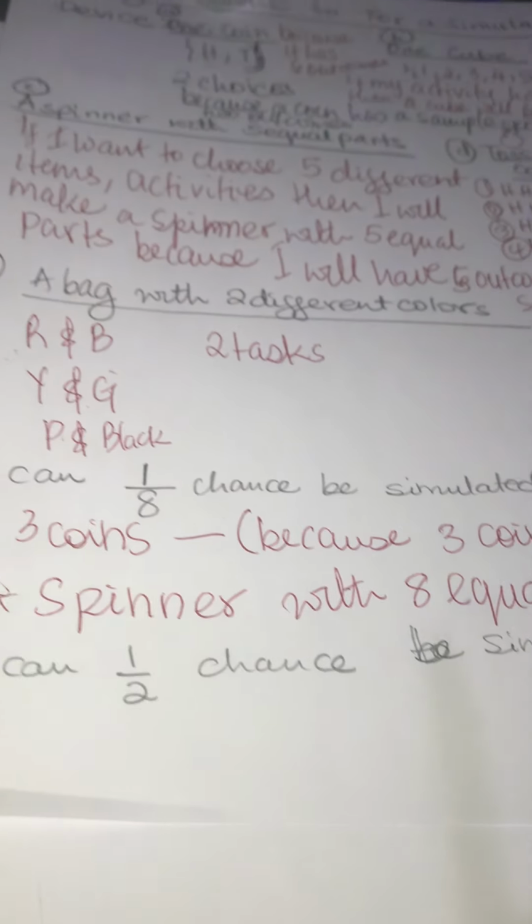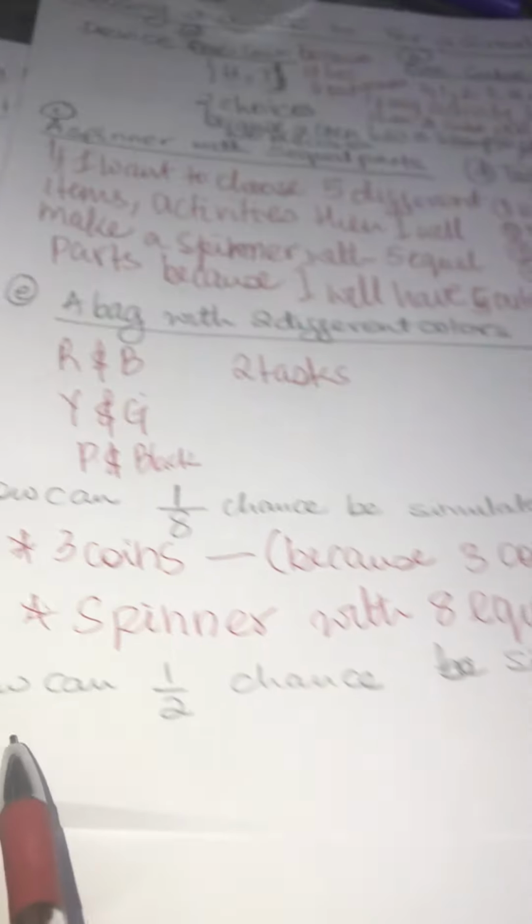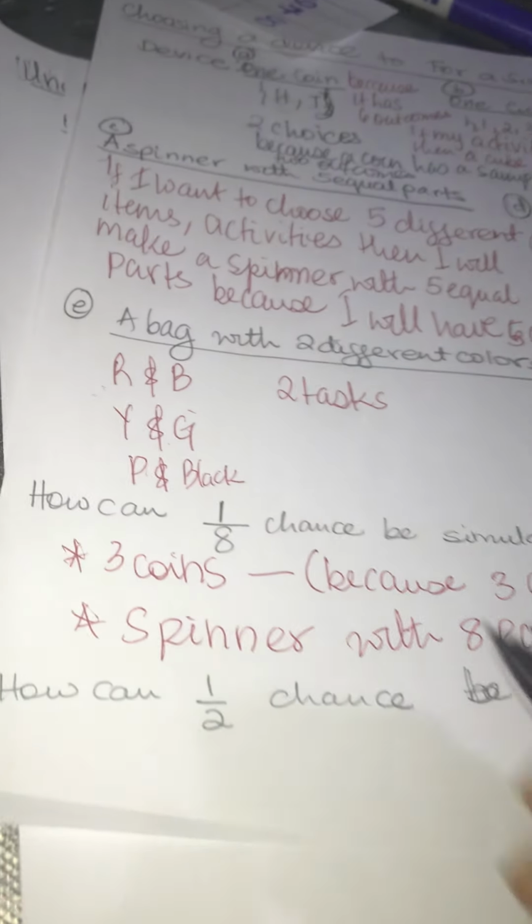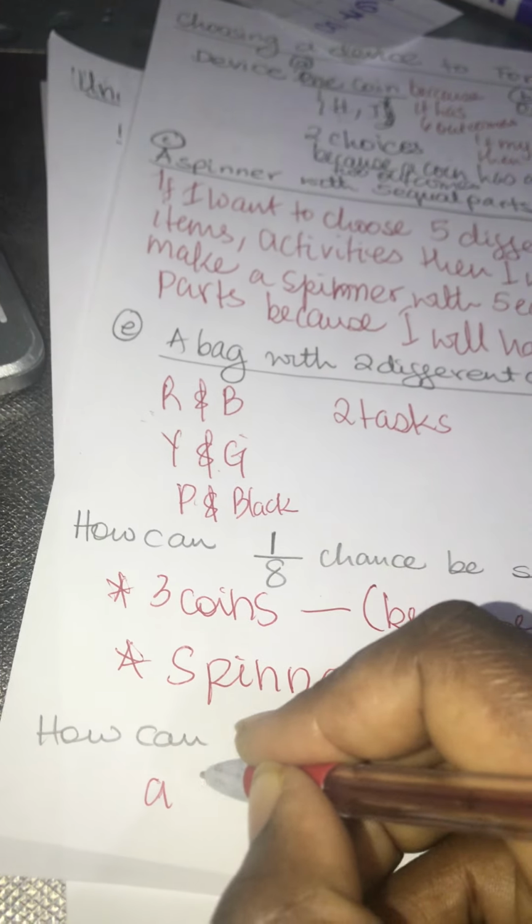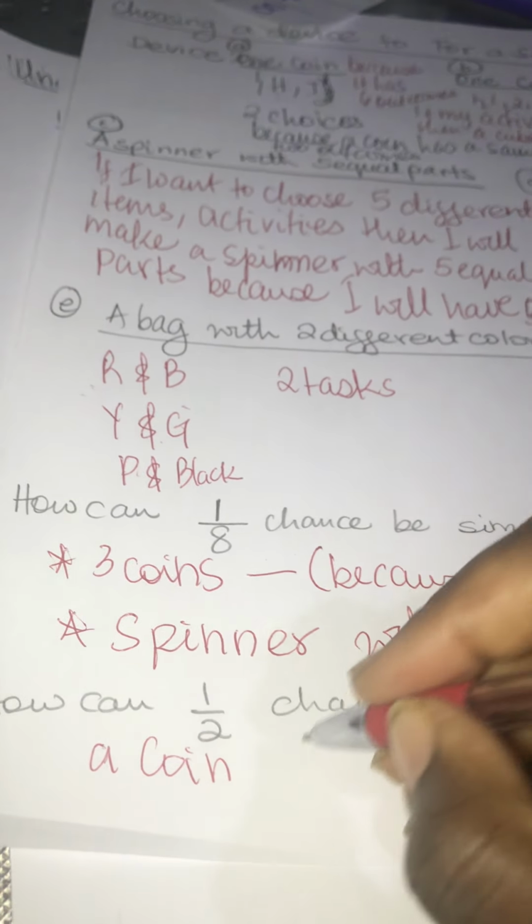8 different colors. Okay? How can a half a chance be simulated? You can use a coin, because a coin has 2 parts.